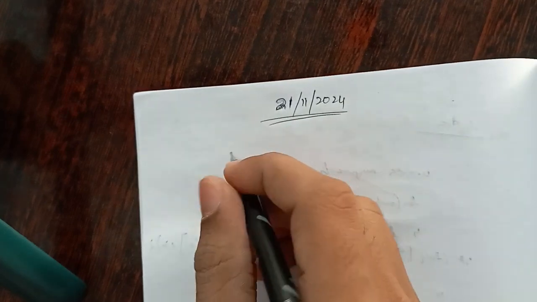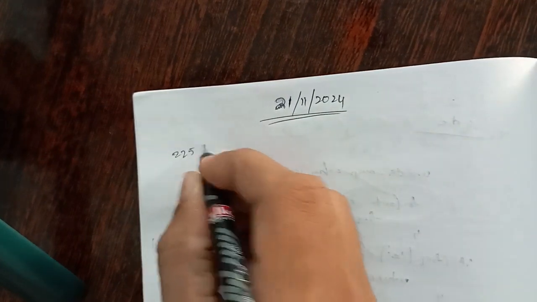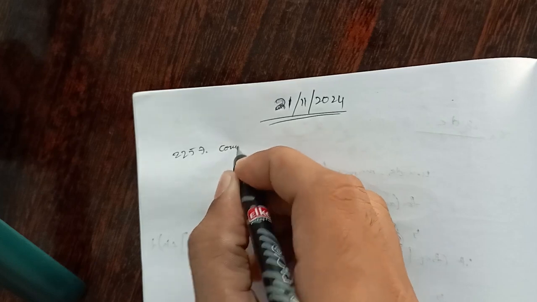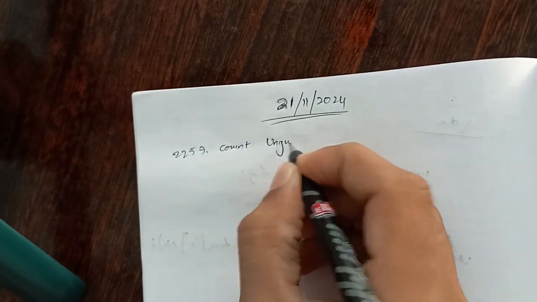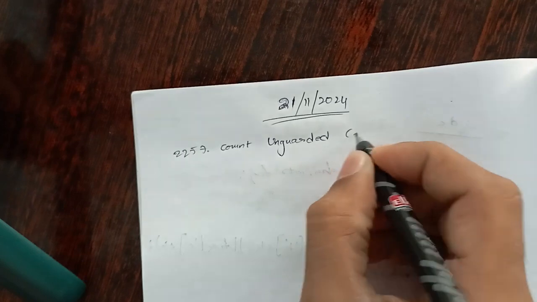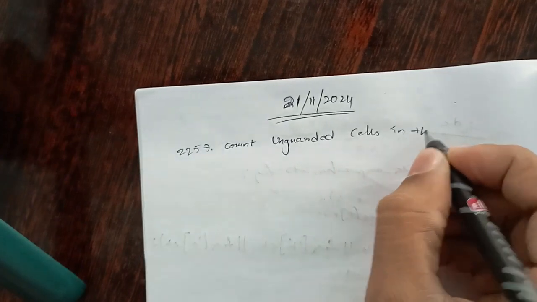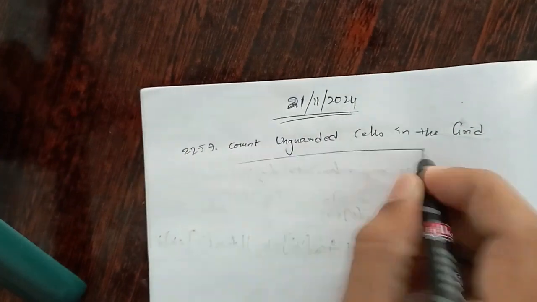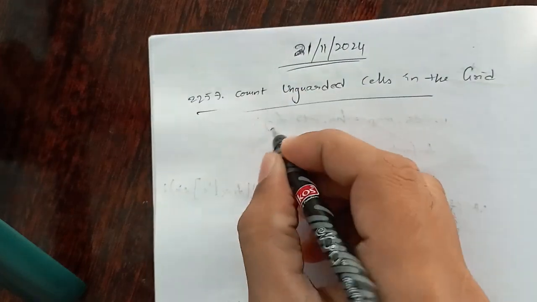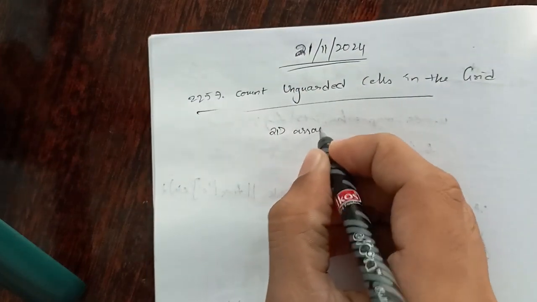Hello everyone, let us now discuss today's LeetCode POTD. Problem number 2257, Count Unguarded Cells in the Grid. Here in the question we are given two 2D arrays.